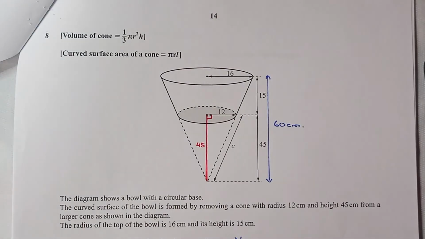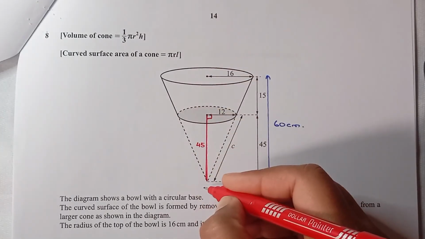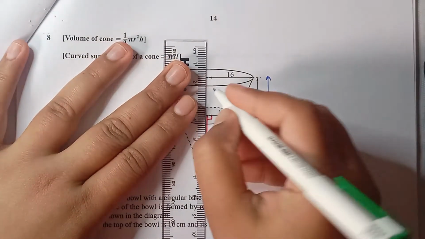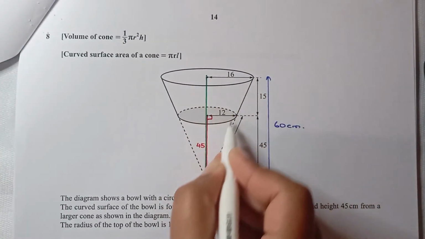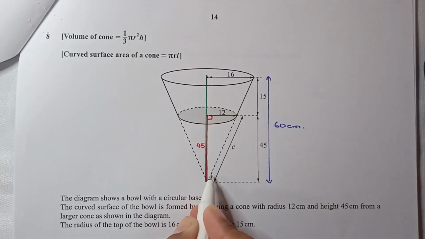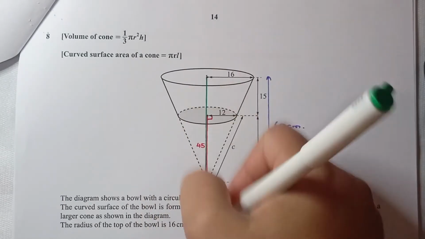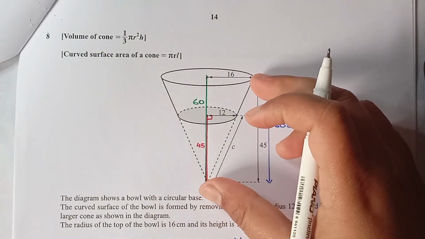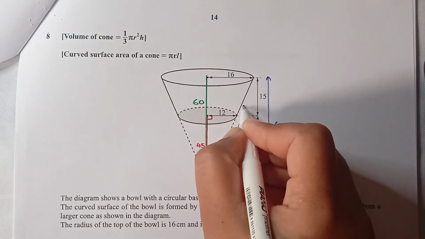Okay, now to get the surface area of the larger cone, we need to find this height, right? So if I connect it like this, as you can see, we again have a right angle triangle. This is 16. This would be the slant height that we are going to find, and this straight one would be 60, right? We need to find the slant height, because for the curved surface area of a cone, we need the value of L. So this would be the L.